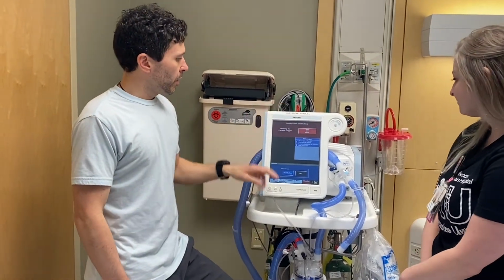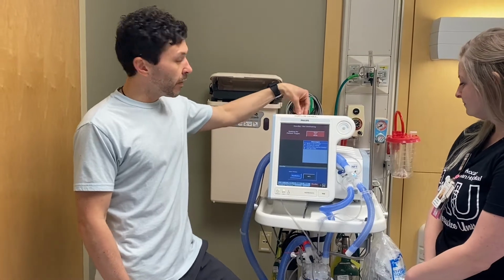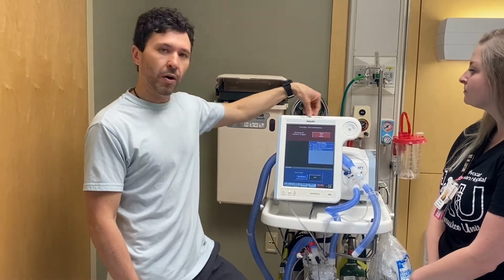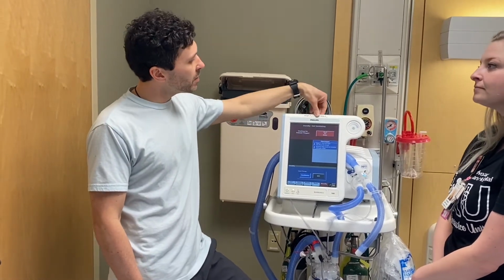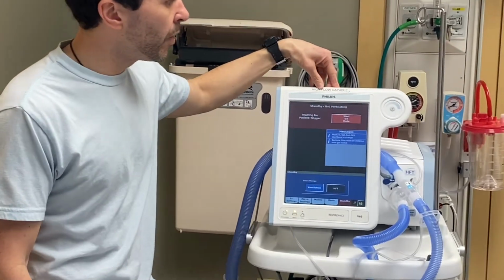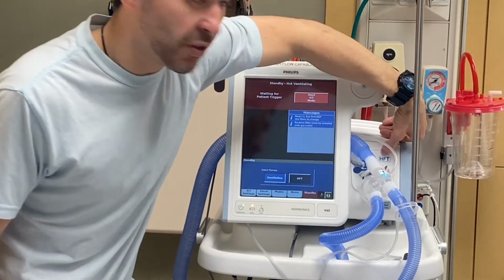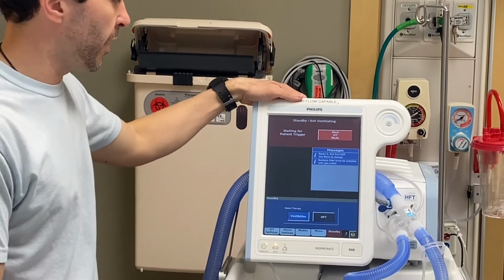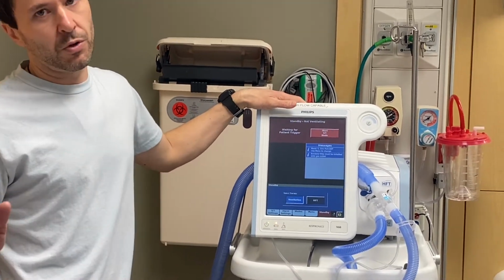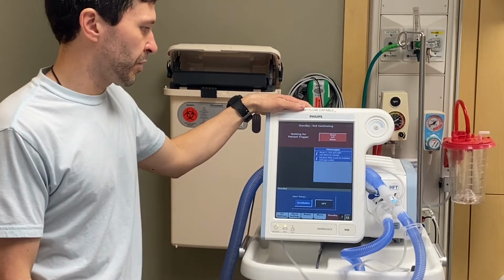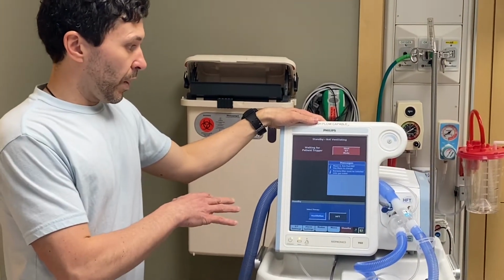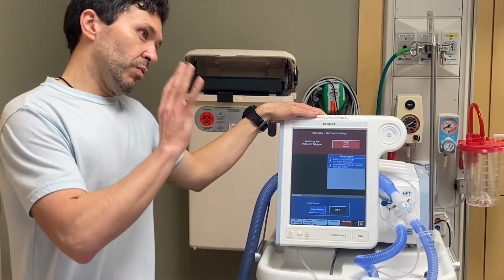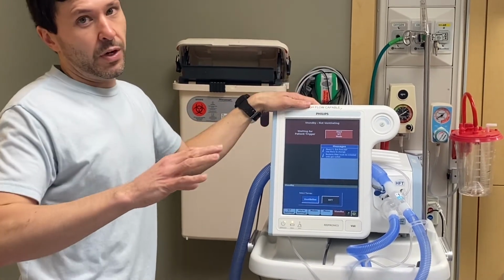Perfect. So with this one, if they are high flow capable, we have them all labeled. If you do not see this up here, it does not do high flow. And it's also right here, HFT. If you see that, that's another sticker for it. If you don't see those, it's just a normal V60 that does the pressure. So I believe the majority that we use for high flow is the OptiFlow.